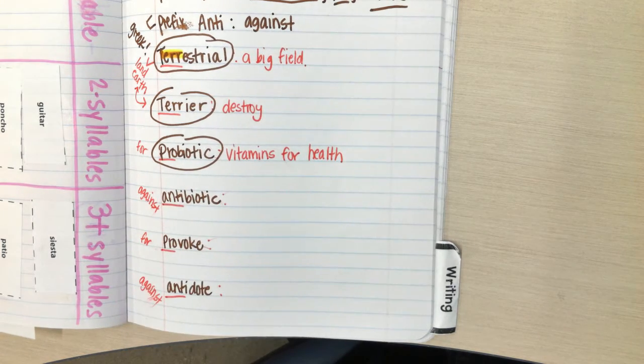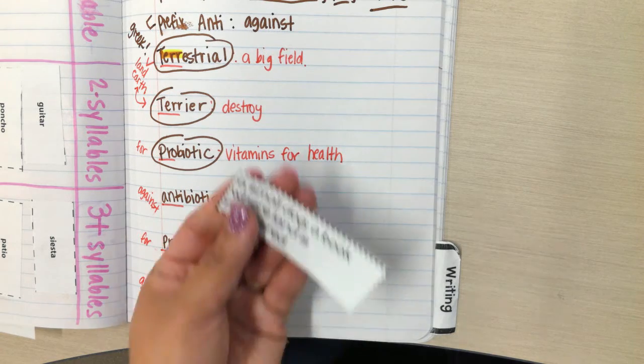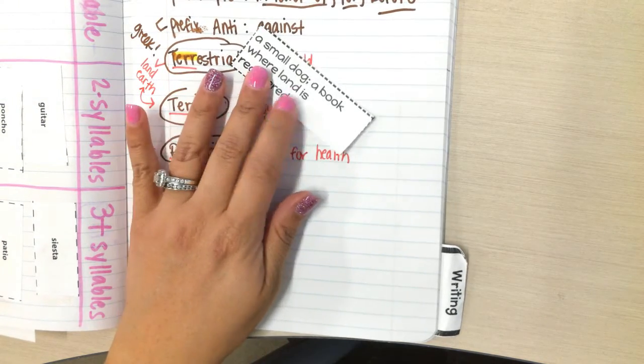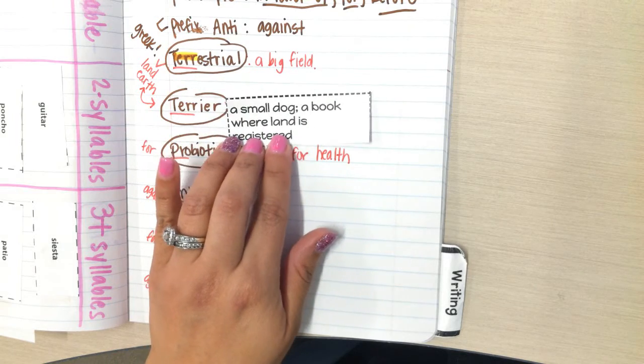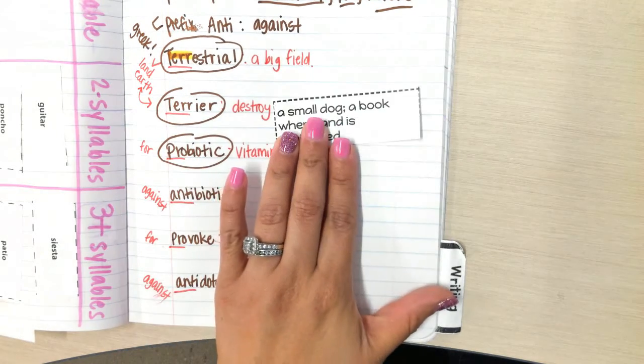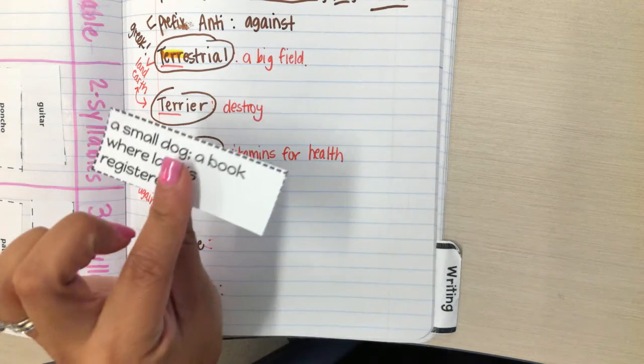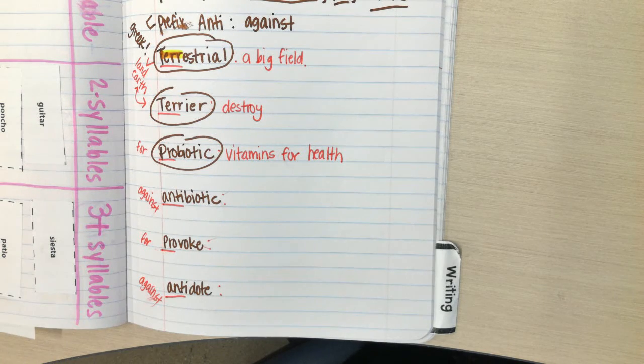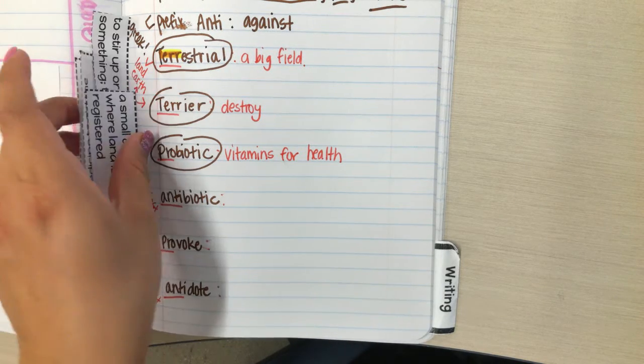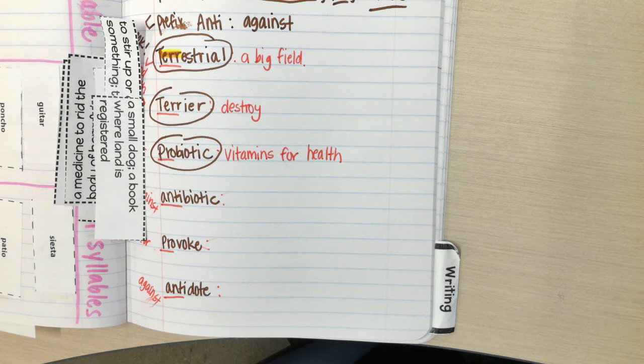Okay. Terrier. I was incorrect about that, right? It's either a small dog or a book where land is registered. So I wasn't too close. So see if your prediction is close to the definition. If you have any questions, please use your Padlet to get your question answered.